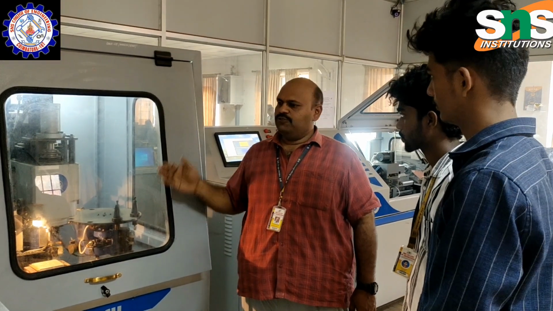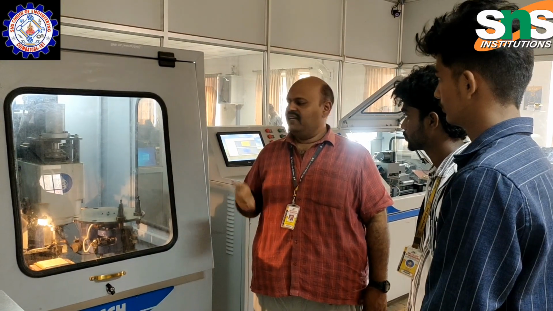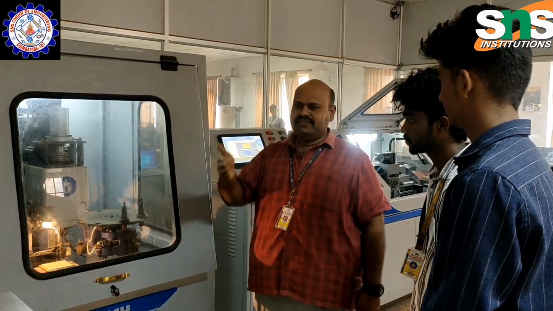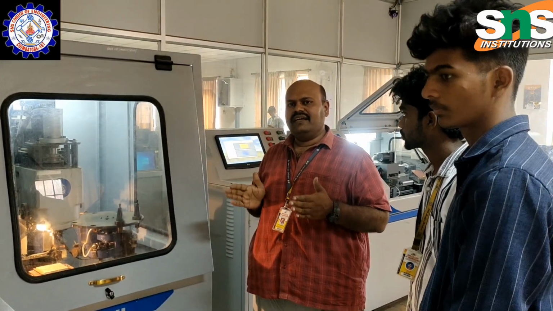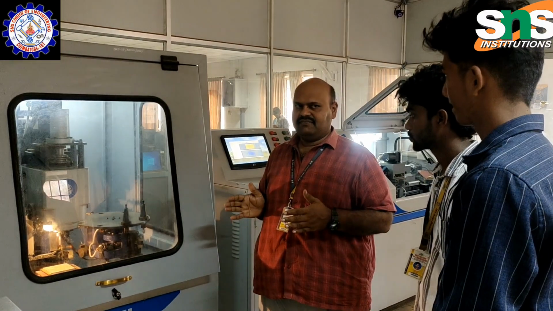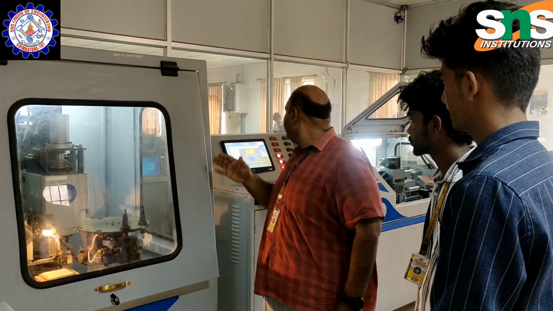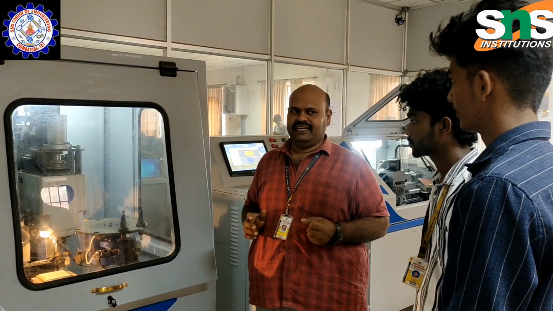Okay, so the same program is written with G codes and M codes in the machine, and again the same is simulated. So there is a process of simulation as well as running. Before running the program, a simulation happens.